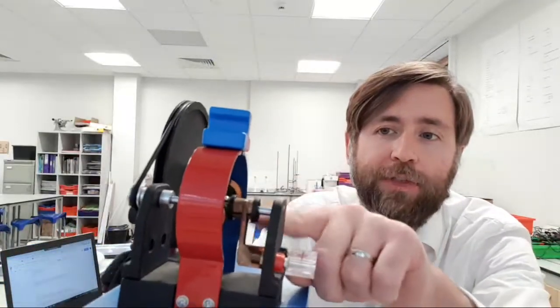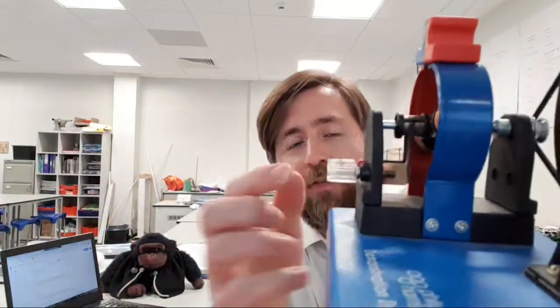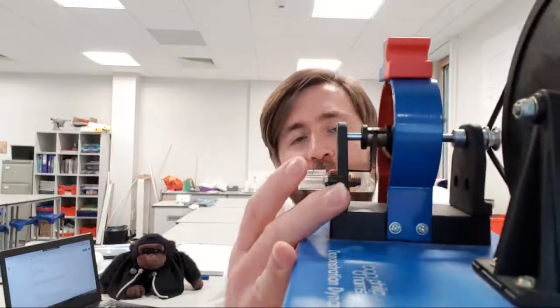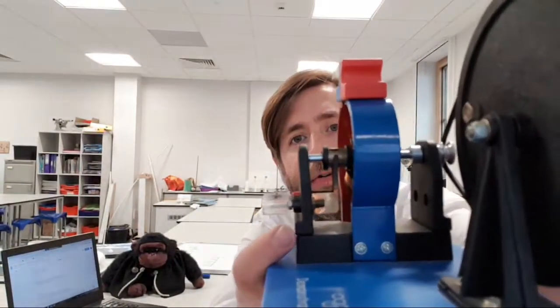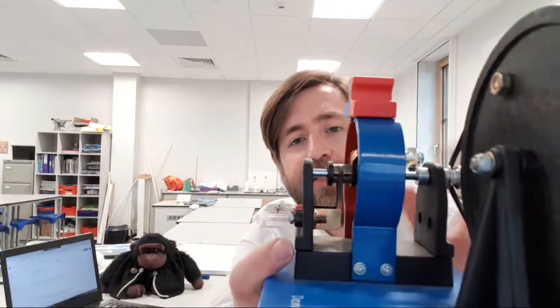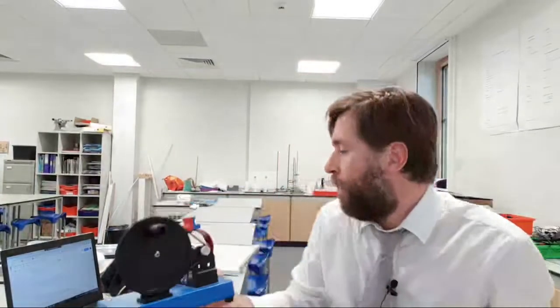So this is the commutator arrangement here, and I don't know if you can just about see those. Those are the little brushes there, and every half turn, it changes the side of the coil which is connected to each side of the LED circuit, the output circuit. So every single half turn, the coil side changes side of the output circuit. So you get DC out.